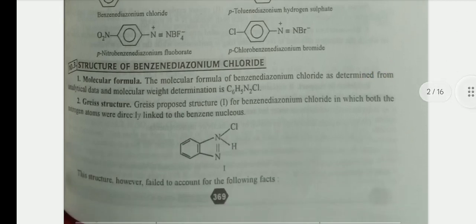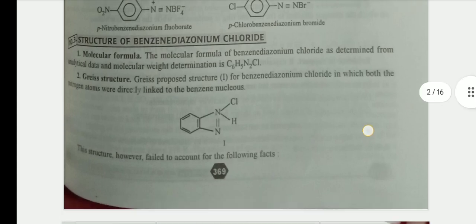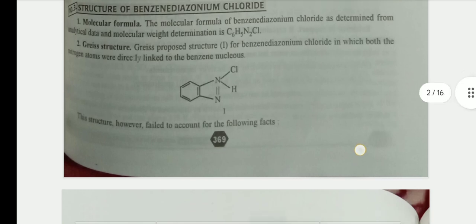Now, structure of benzene diazonium chloride. Molecular formula. The molecular formula of benzene diazonium chloride, determined from analytical data and molecular weight determination, is C6H5N2Cl. Griess's structure. Griess proposed a structure for benzene diazonium chloride in which both the nitrogen atoms were directly linked to the benzene nucleus. This structure, however, failed to account for the following facts.